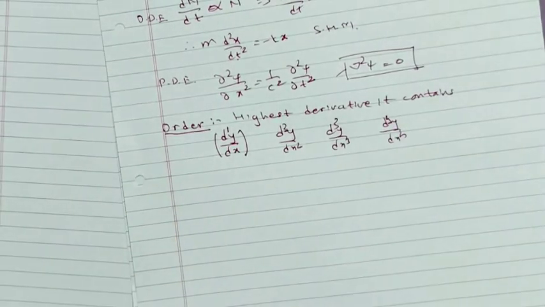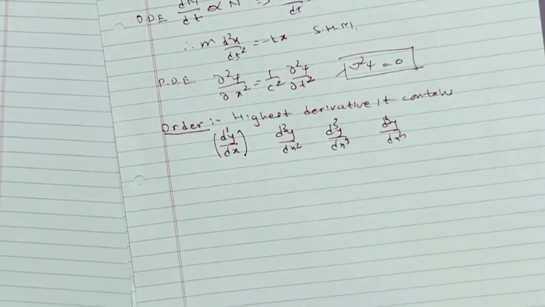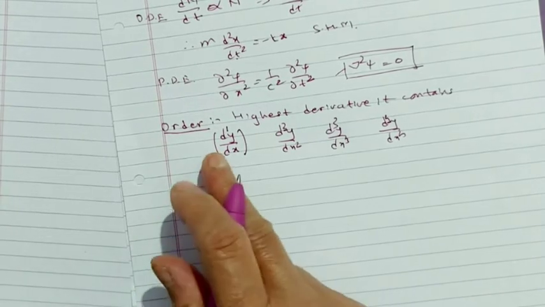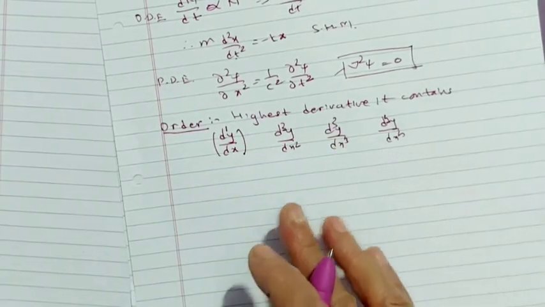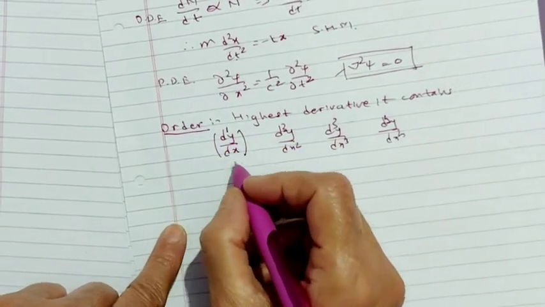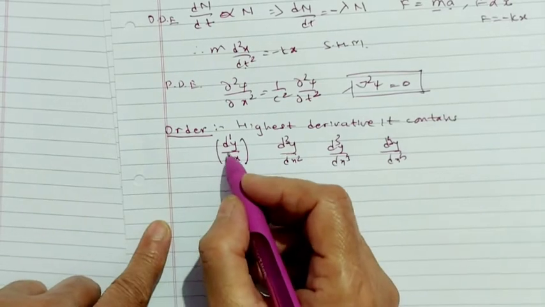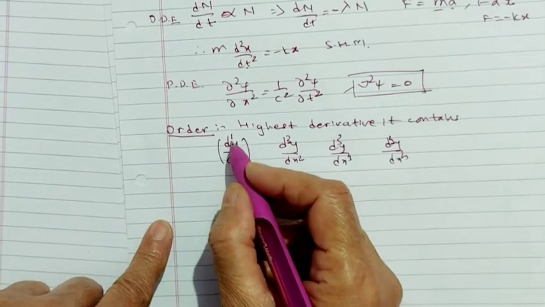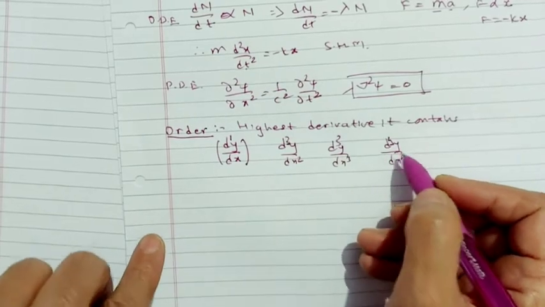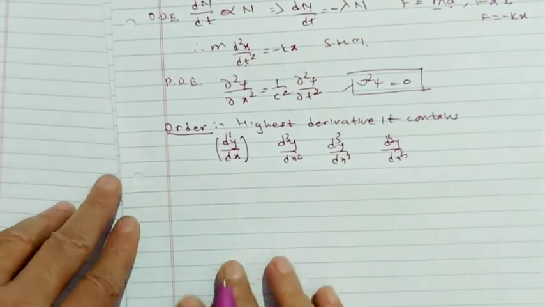So depending on what is there in your equation, it will be easy for us to mention the order of the differential equation, correct? It's not at all difficult, whatever equation it consists of, just check the highest one. So this is 1, 2, 3 and 4. These are the orders of a differential equation.